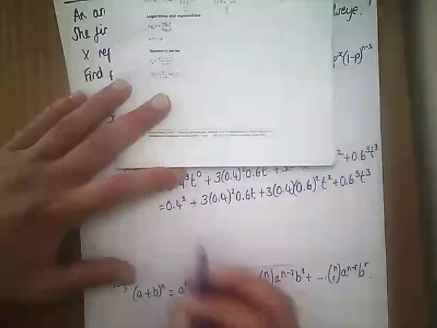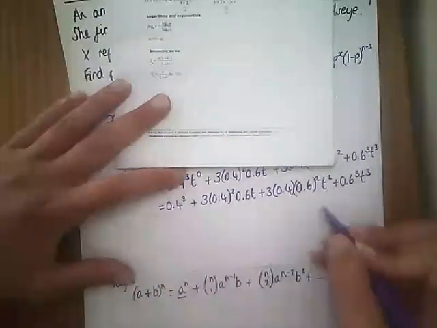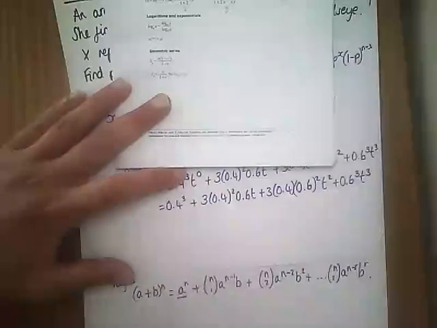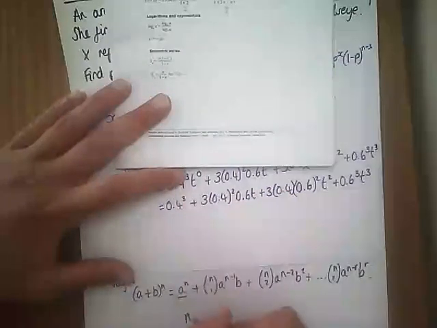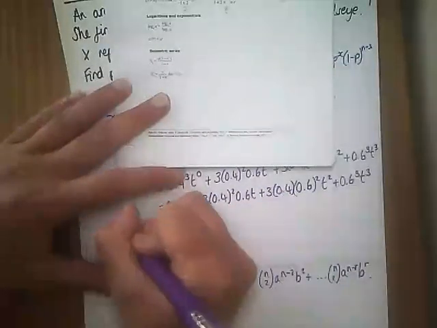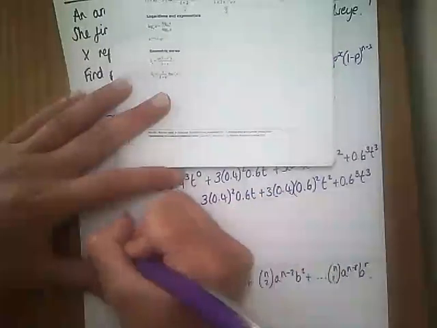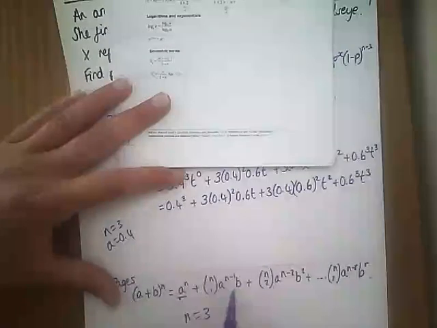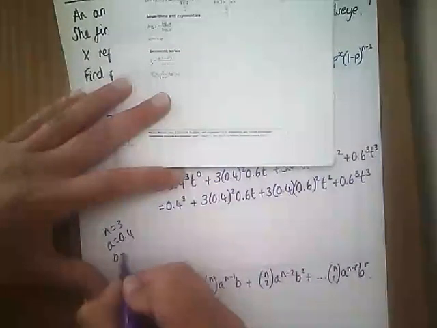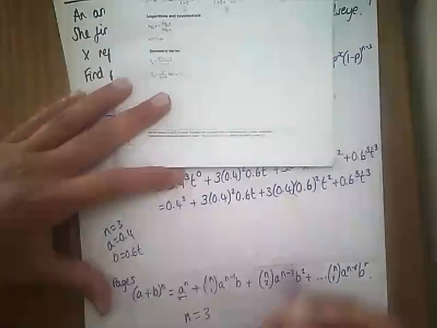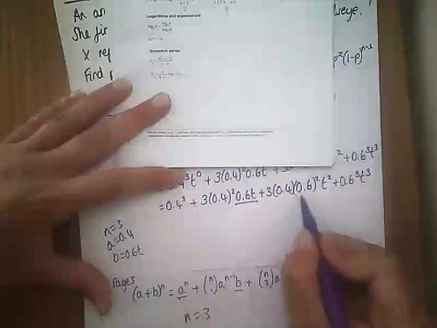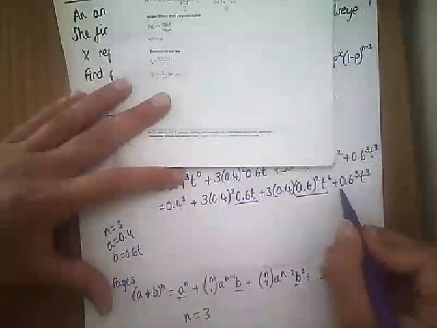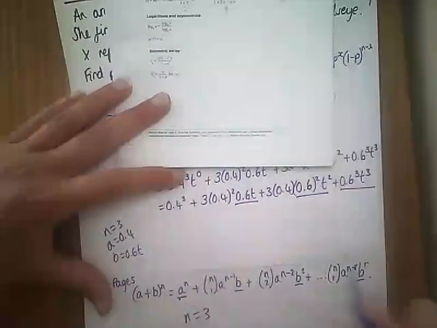Look, I can marry up this formula quite easily by saying, okay, my n is going to be 3, my a is going to be 0.4, there's my a, and my b is going to be 0.6t, there's my b, in b cubed, okay.